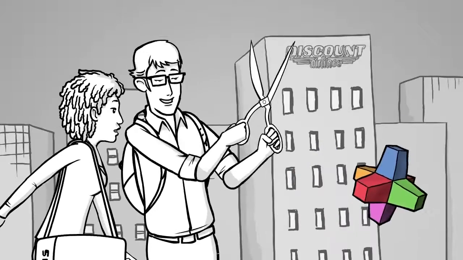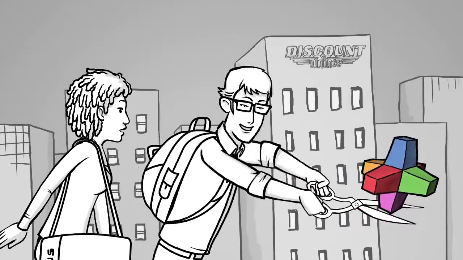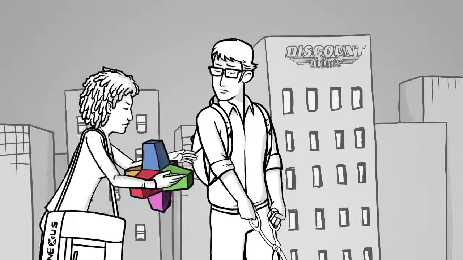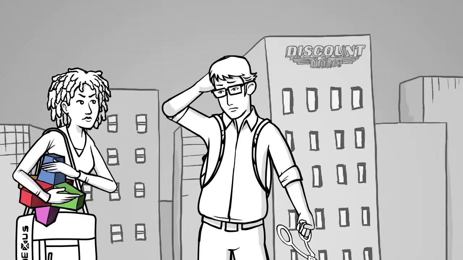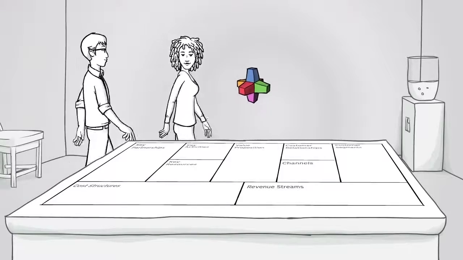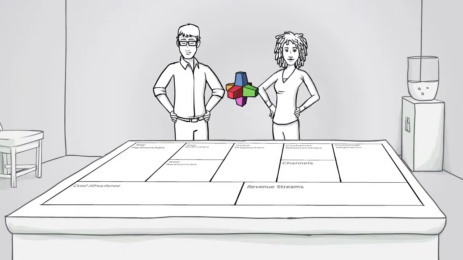Cutting out costs is pretty exciting, right? But wait! Just because it's successful for discount airlines doesn't mean it will work for your idea. Luckily, the business model canvas allows you to iterate many models and test them quickly. Let's get started with your own business idea.